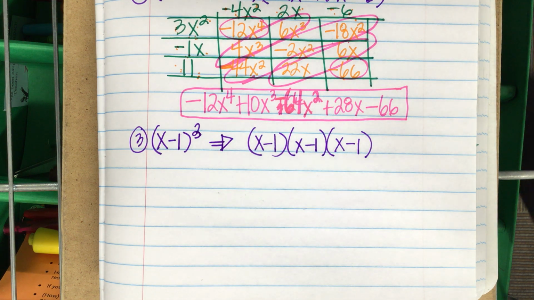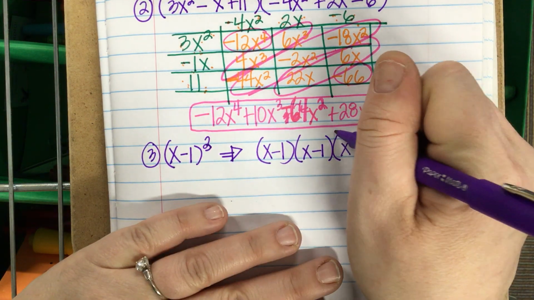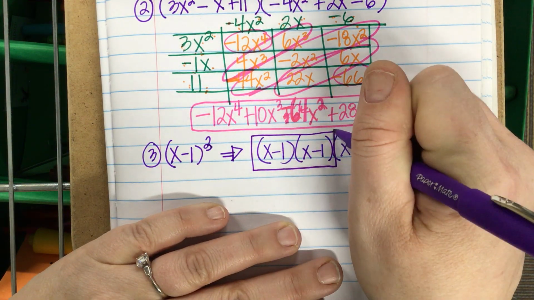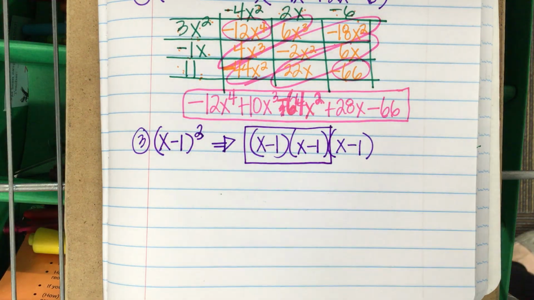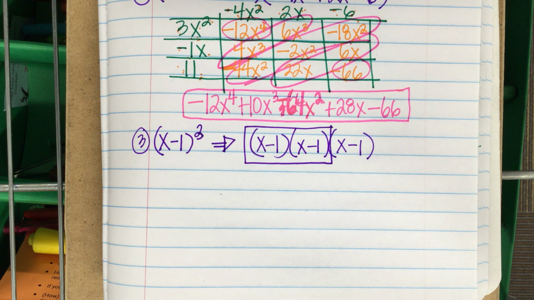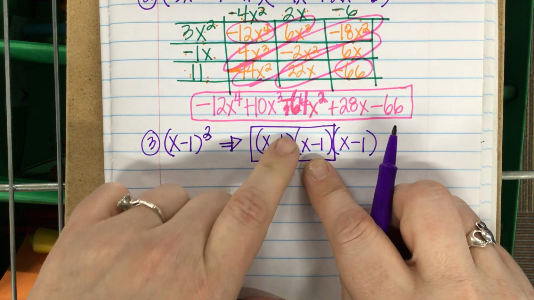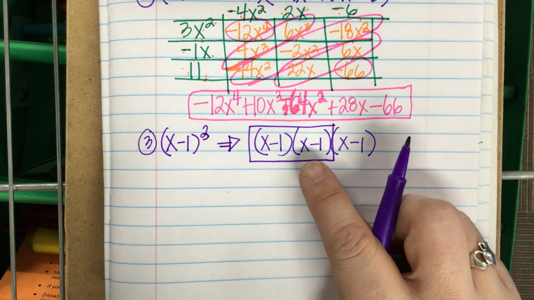Could we make it a cube though? No. That's the real question. What we do is we split it in half. We're going to do this part first. So we can FOIL. It's a binomial, correct? You can FOIL it, or you could draw a 2x2 grid and get an answer. You're going to create two problems out of one problem. We're going to simplify x minus 1 times x minus 1 first.